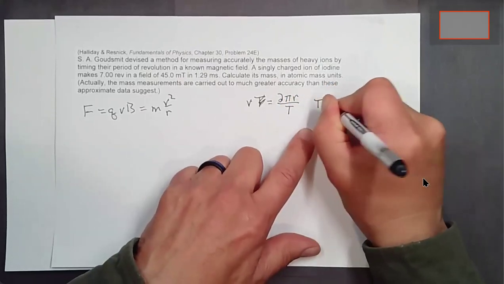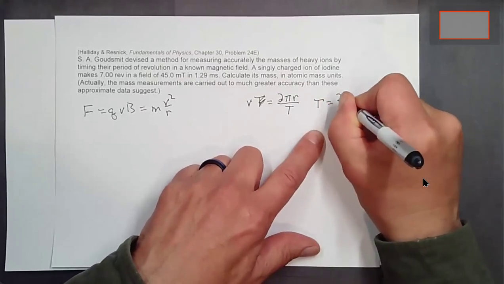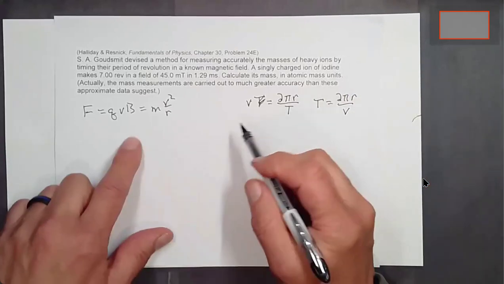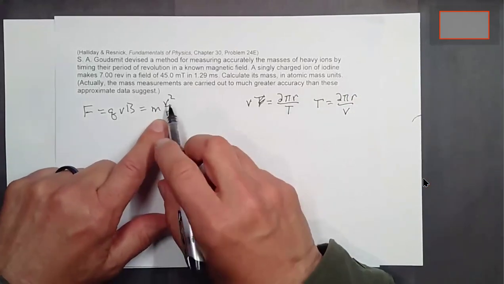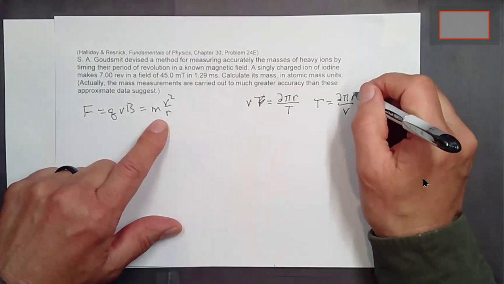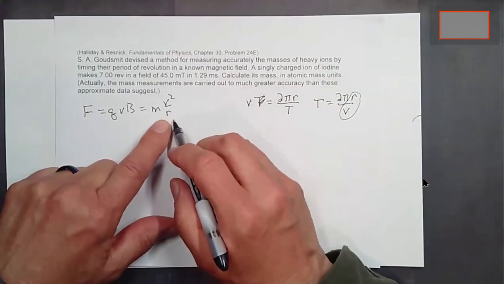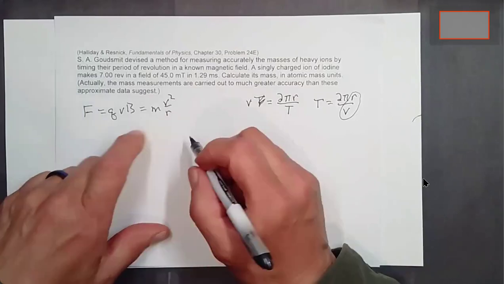So the time for a revolution is going to equal 2 pi r over v. So can we do something to get an r over v here? Well, we've got a v over r, right?